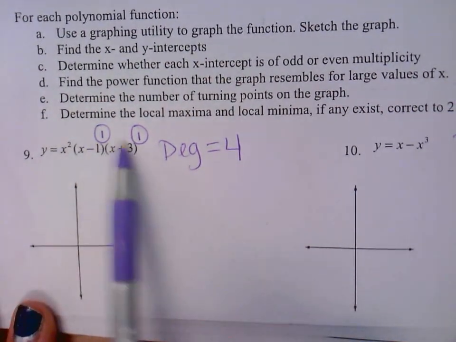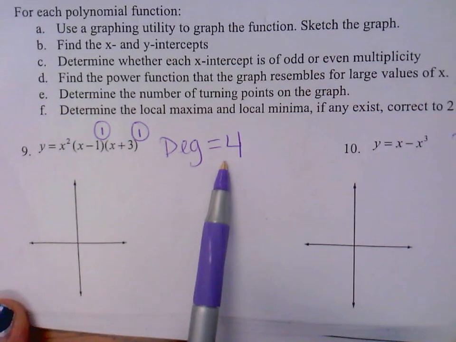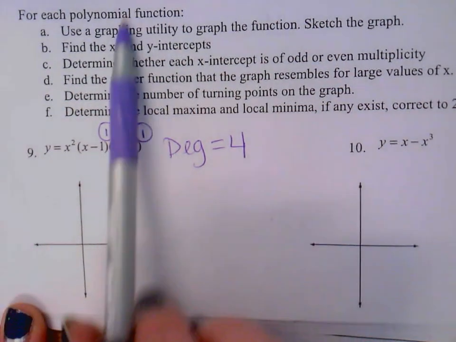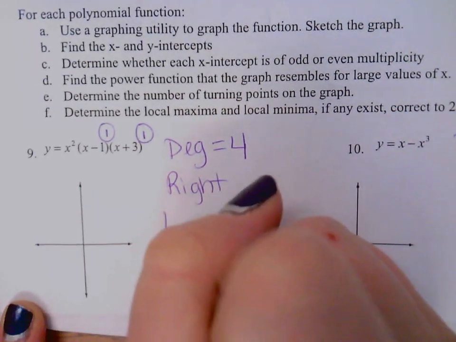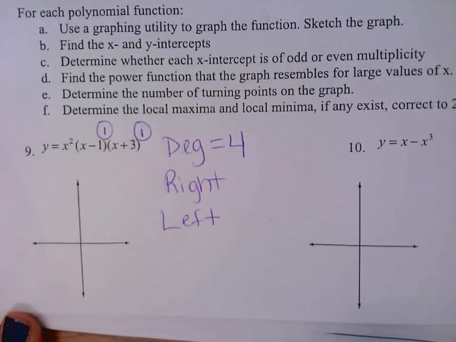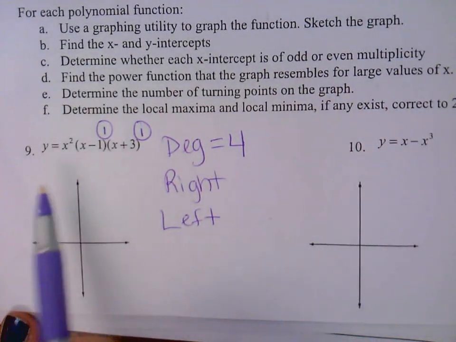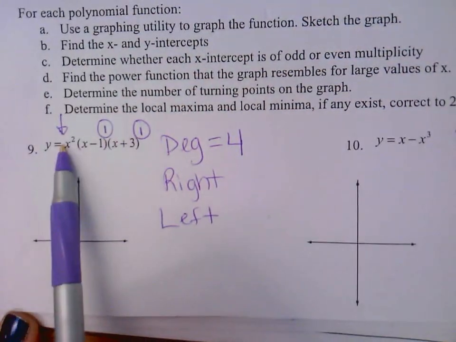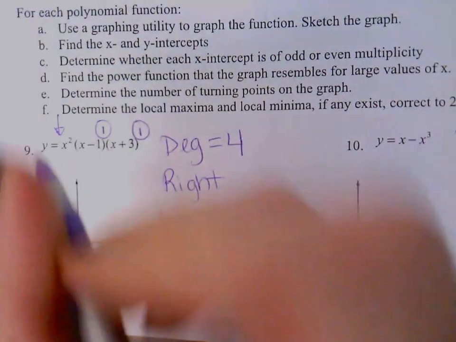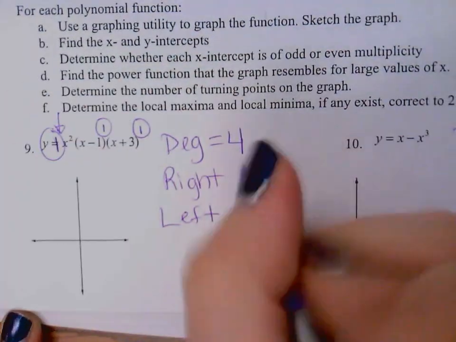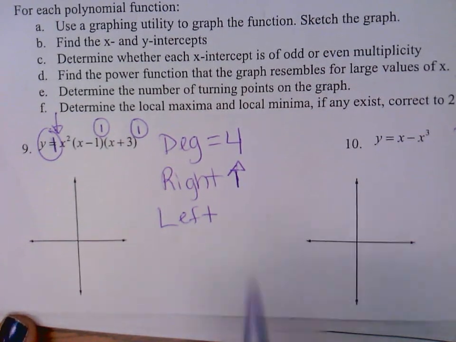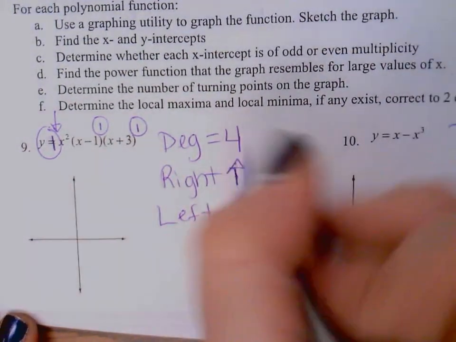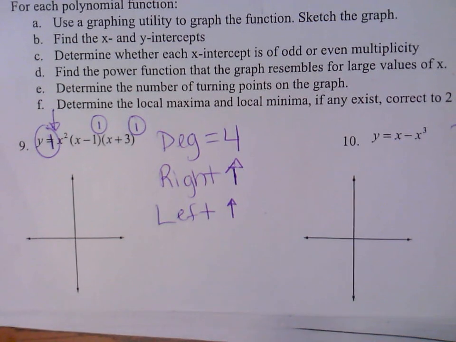All right, the last thing that I didn't ask you up here, but that we need to know is, what does the right and left end do of this graph? So that when I'm graphing it, I know. What's the leading coefficient that's sitting out in front of this entire function? 1, positive 1. So if positive 1 is sitting there, then the right side has to go up. And we just said the degree was 4, so the left side will have to go up as well because of even degree.